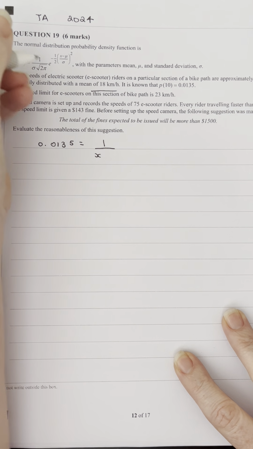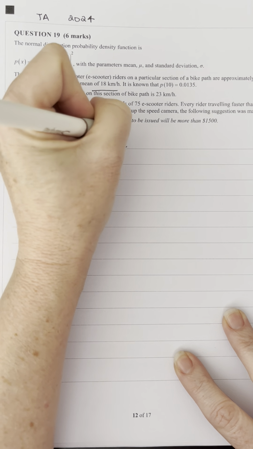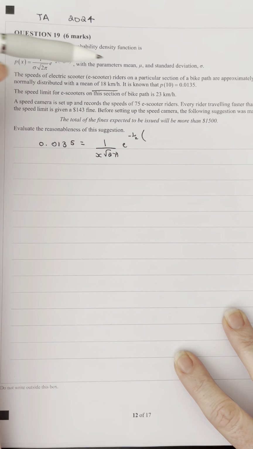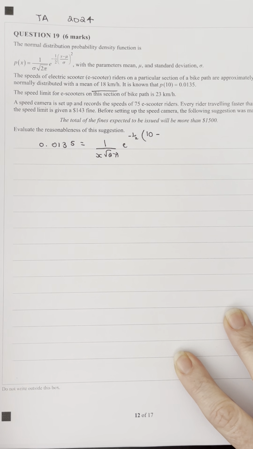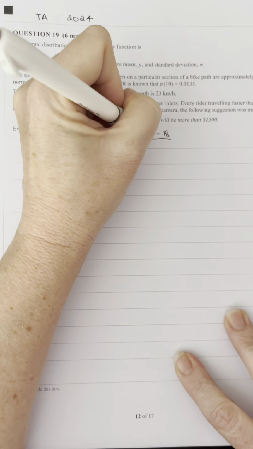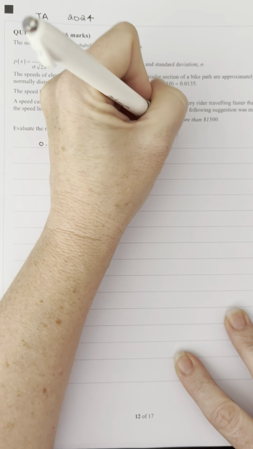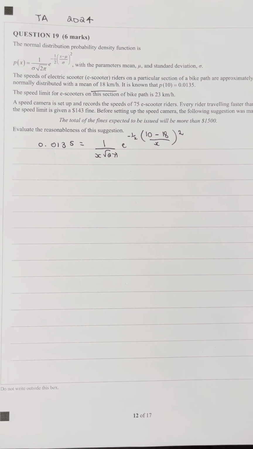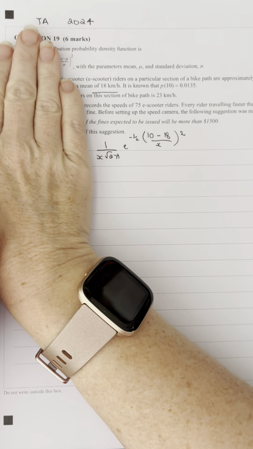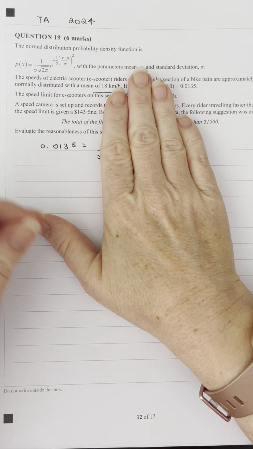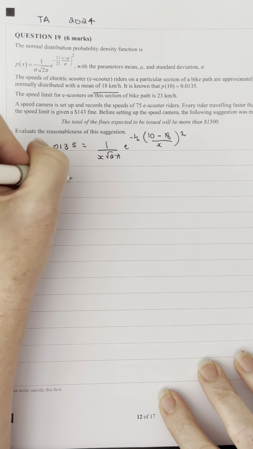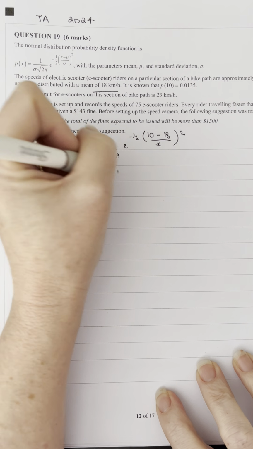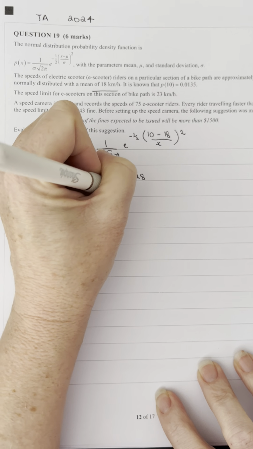So I'm going to put an x there, and that's times 2 pi e to the negative half outside of. Now our x value here is what they're writing at, and that's the 10 minus, and our mean is 18, and we're over the standard deviation, which I'm using the x for, squared. I'm going to put that into my calculator as my y equals, and I'm going to put this one as my other function and see where they cross, and see where that intersection is. And the intersection ends up being at x equals 28 or x equals 4.